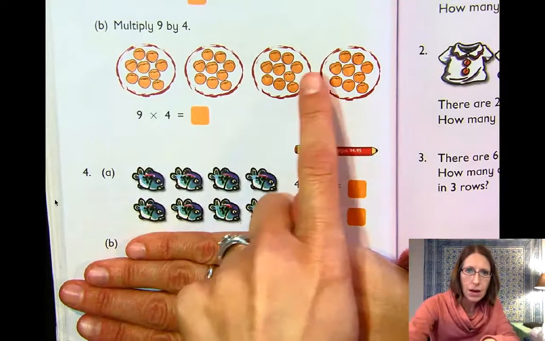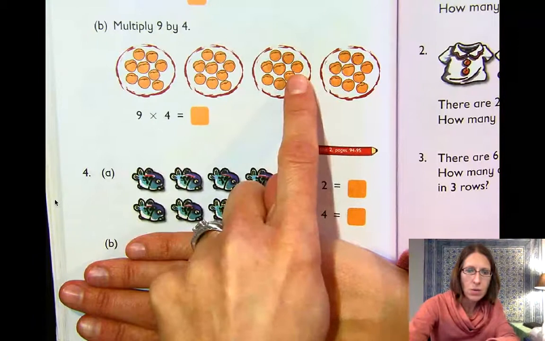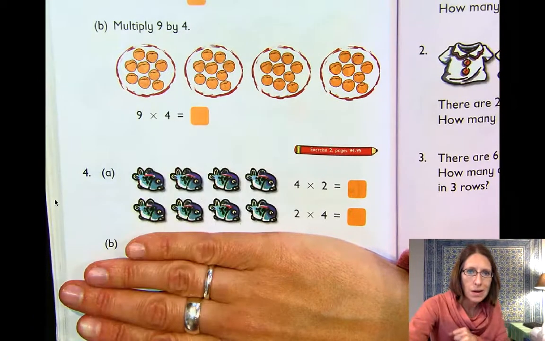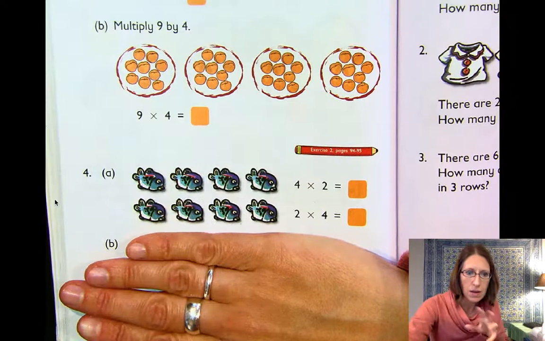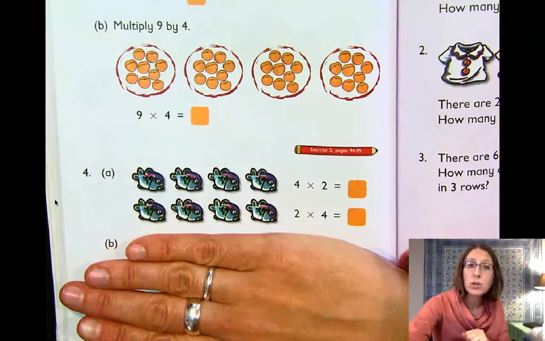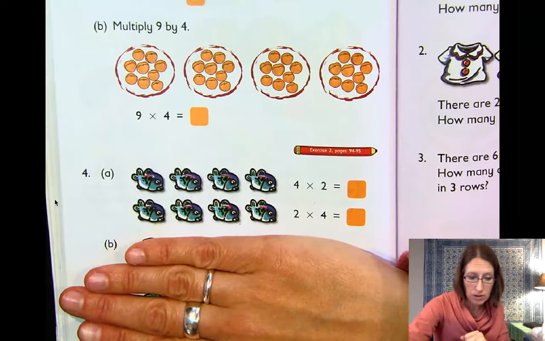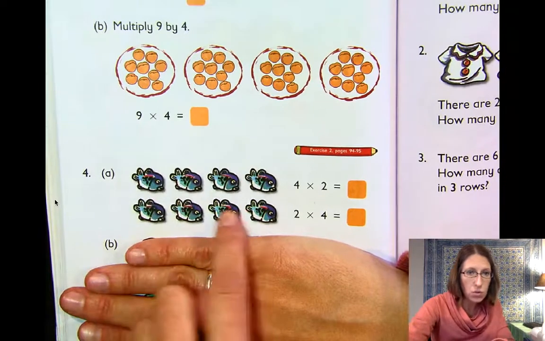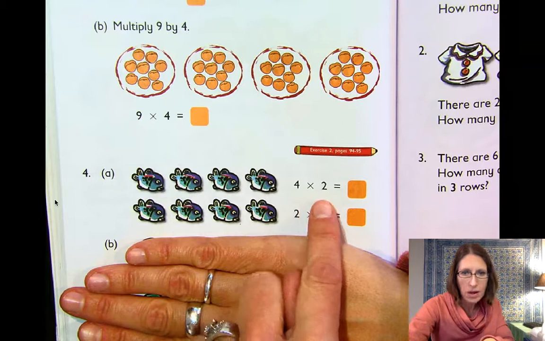Almost like how here, when we see that we have an equal group here, and an equal group here, and an equal group here, it just sort of helps our brain to make sense of information. Now, when we have an array, we can make two multiplication equations. We can think, well, I have 4 rows of 2, so that would be 4 times 2.